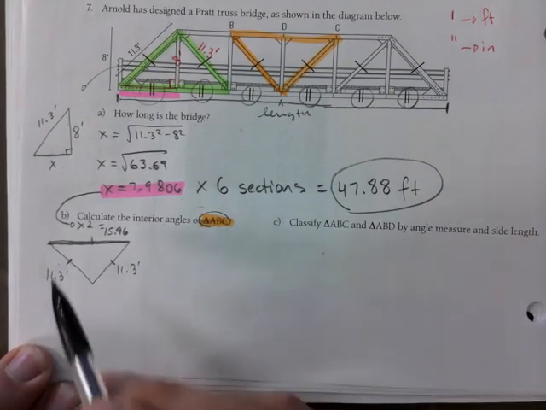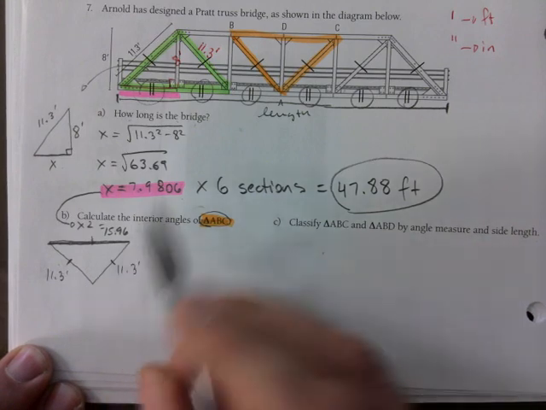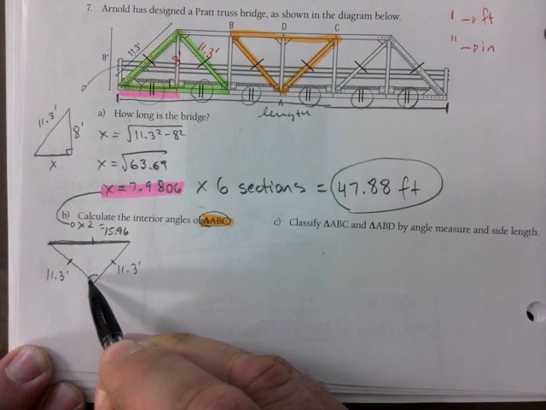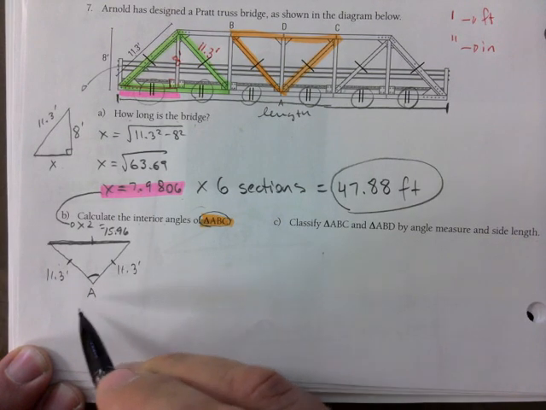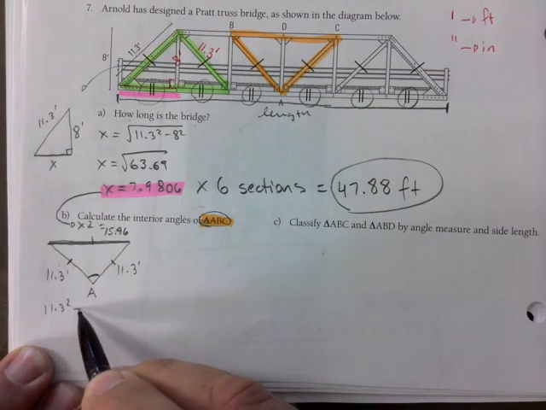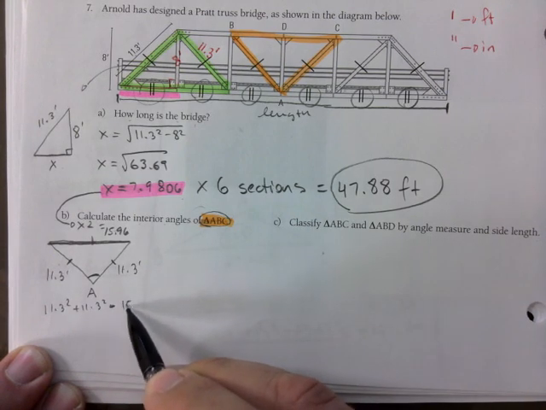So what are we going to do if we have three sides? What are we going to try to check? We're going to check for, this is actually angle A right here. I'm going to check to see if this is an obtuse angle here. So we're going to go 11.3 squared plus 11.3 squared minus 15.96 squared.